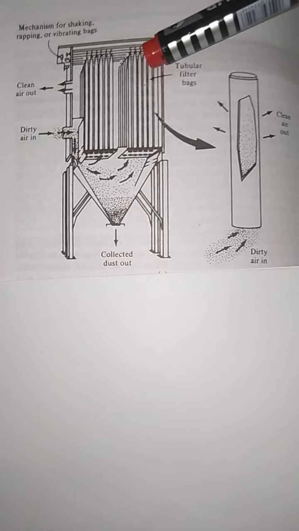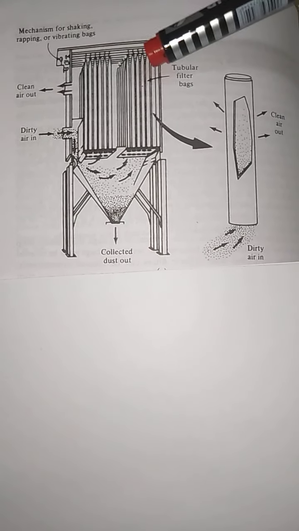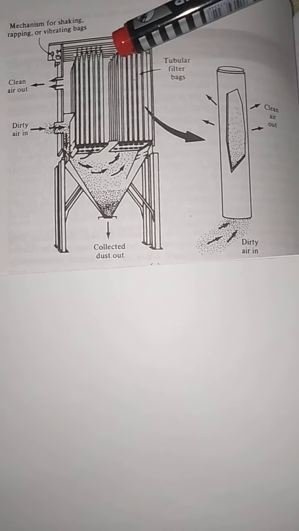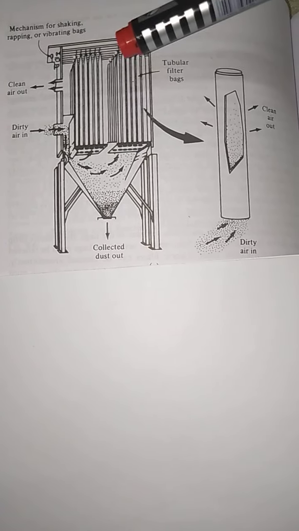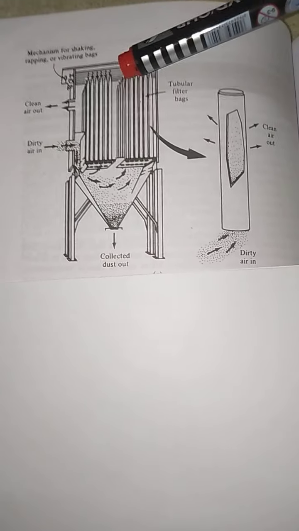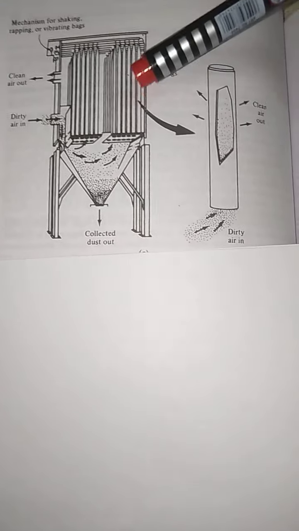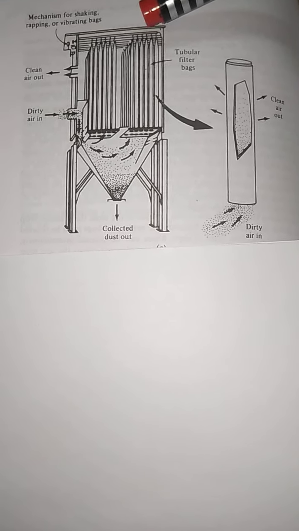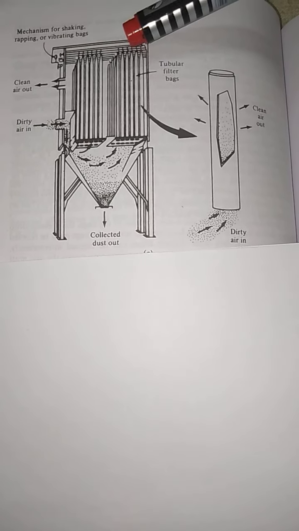These are going to remove the suspended particles by the methods of interception, inertial impaction, diffusion, electrostatic attraction and gravitational settling. By using all these, it is going to remove the suspended particulate matter which is there in the gas coming out from the incinerator.